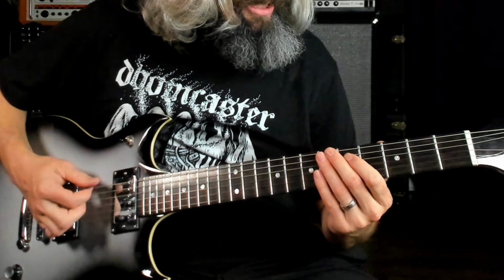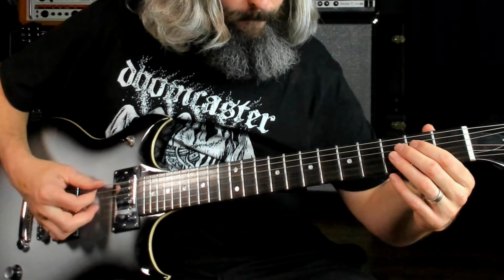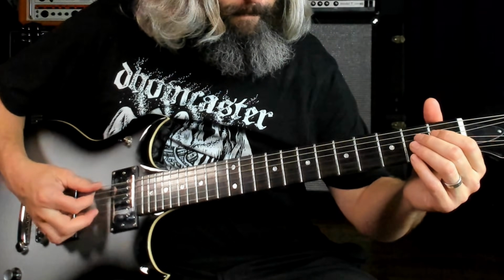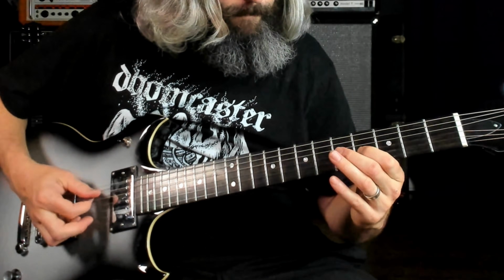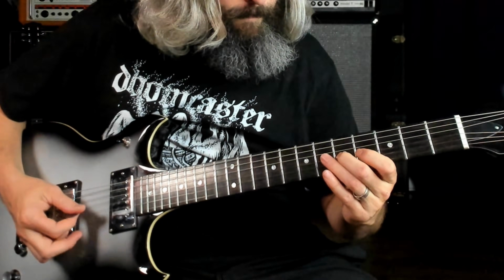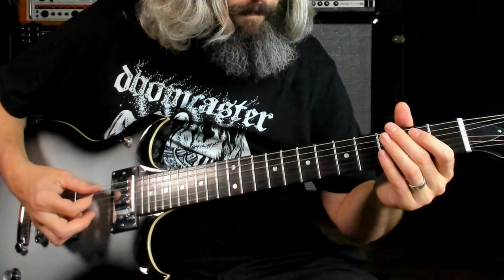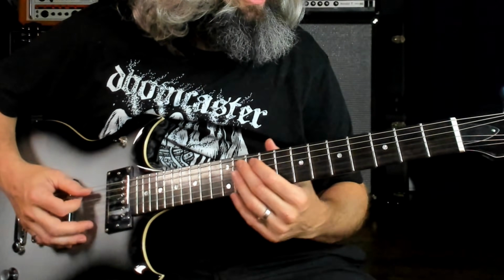So the second riff goes like this. While the other guitar is doing this.